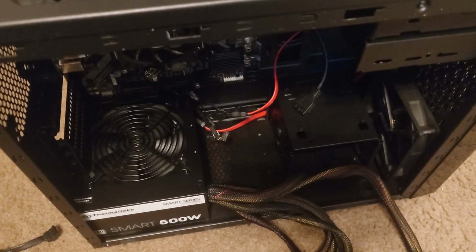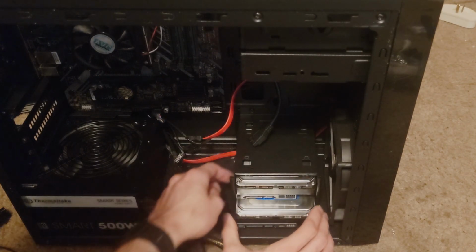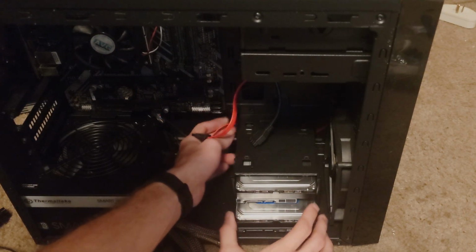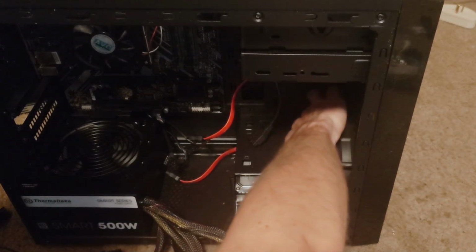How much time do we have before I have to dump footage? 20 minutes? Why doesn't that want to? Oh, because the cable's behind it. Oh, that's dumb.